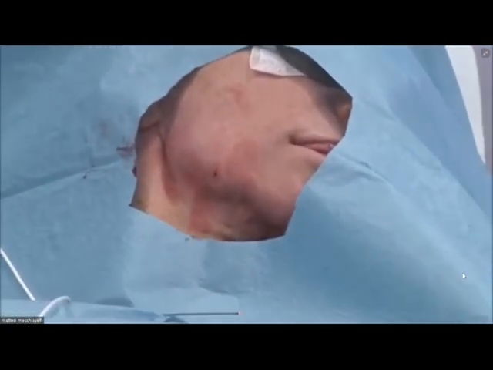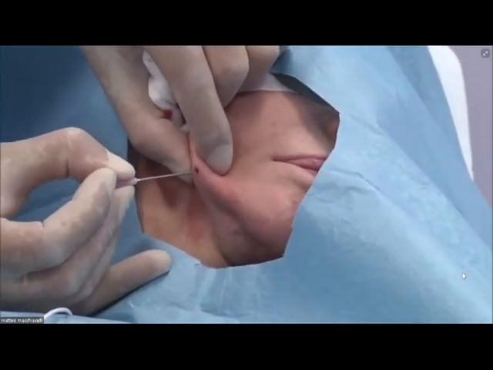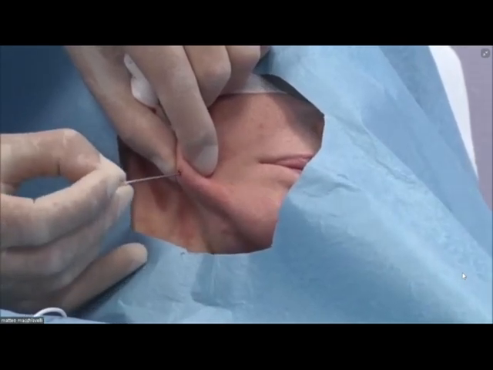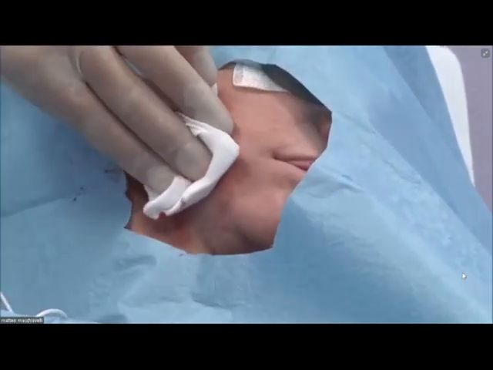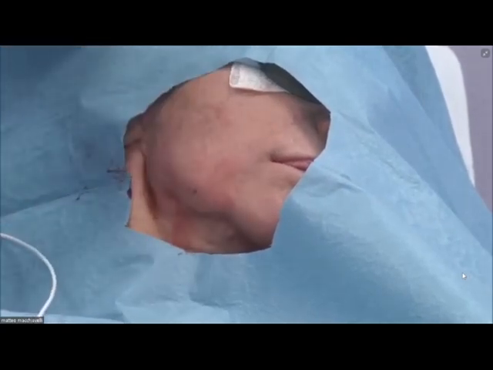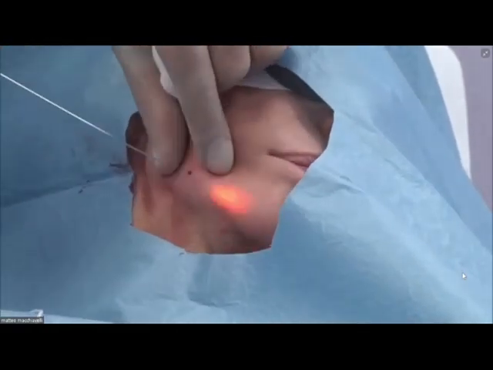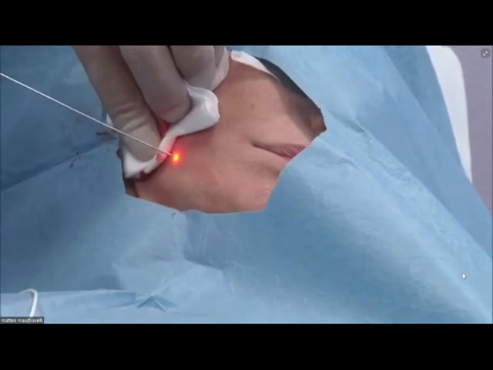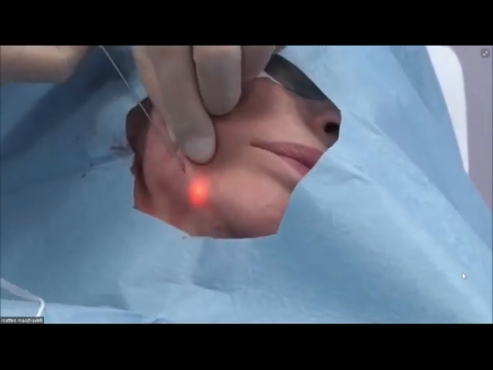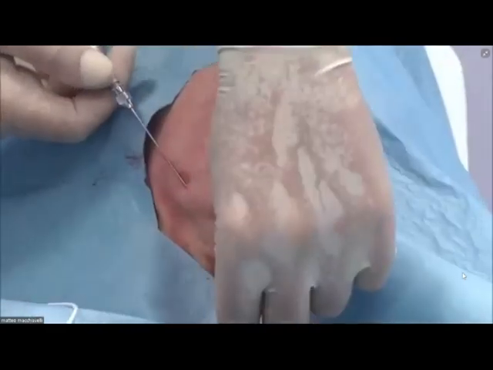Now with an 18 needle, I increase the hole so as to facilitate the cannula insertion. So if you don't use the laser for some time, it will switch off. So I need to switch it back on. Here, I enter via this insertion, 18G insertion. I have a question.